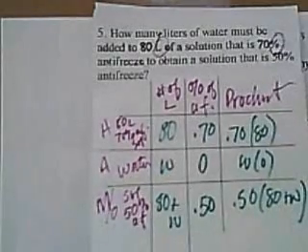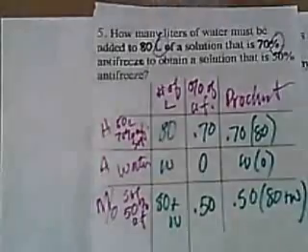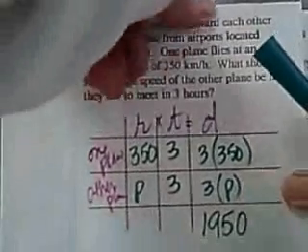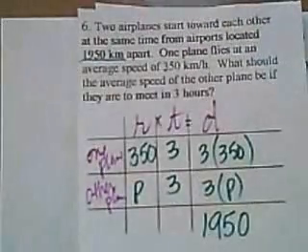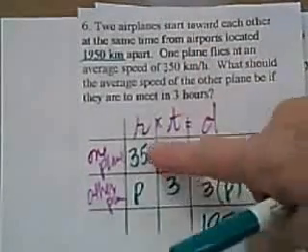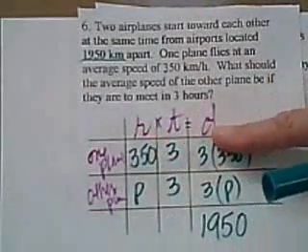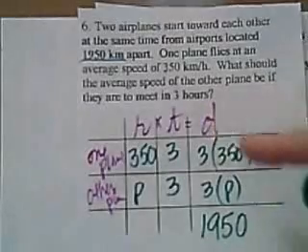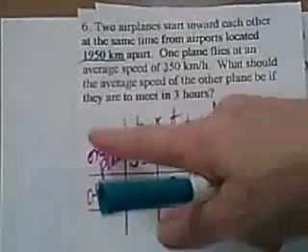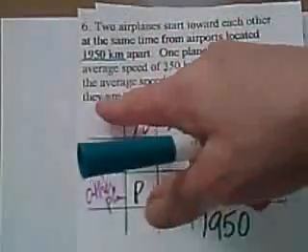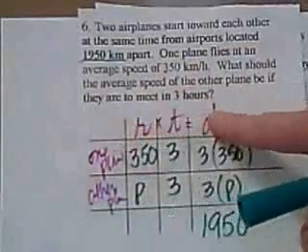Okay, number 6 is a rate times time equals distance. And this one, I already filled it in for you. Here's the rate times time is distance, again the product. And it talks about one plane and then another plane. So those are our descriptions.